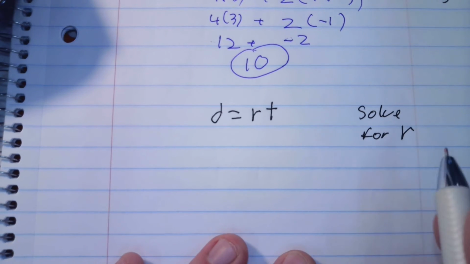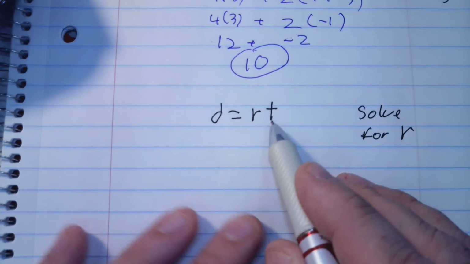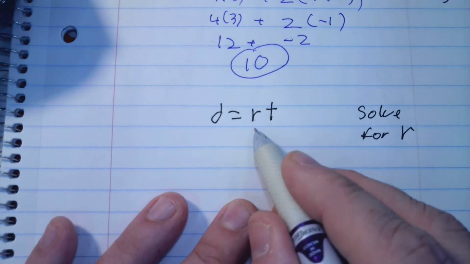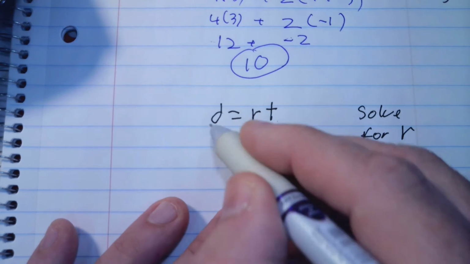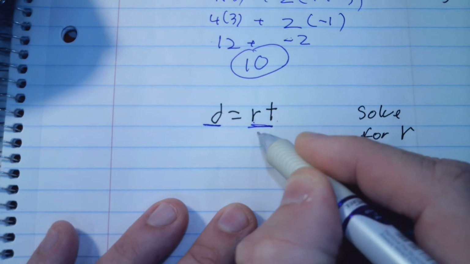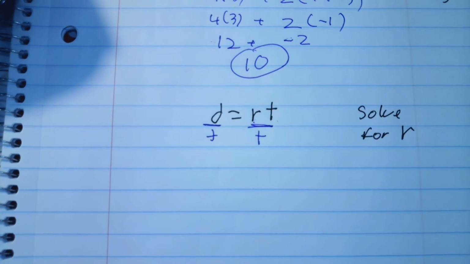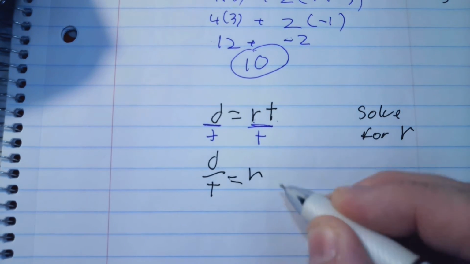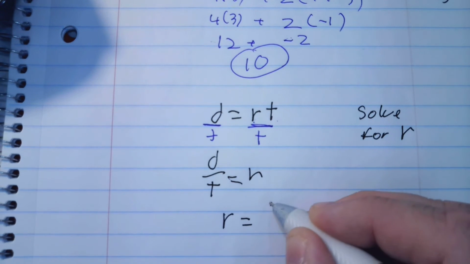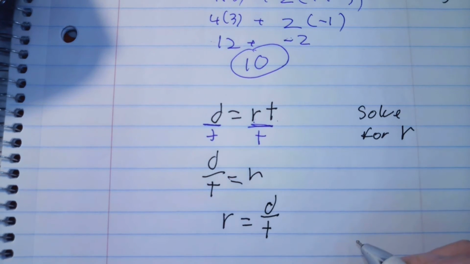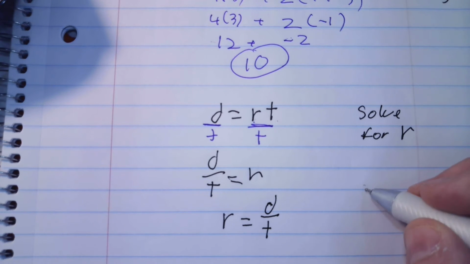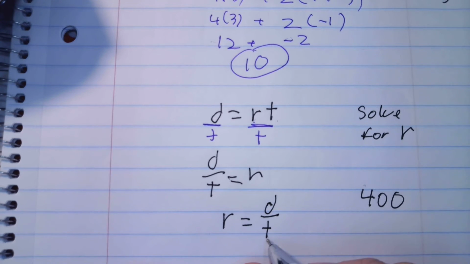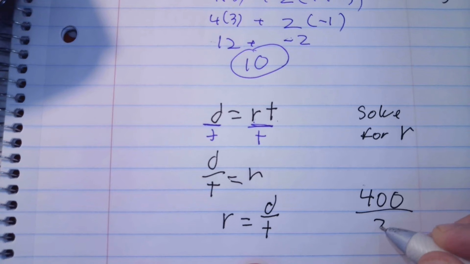So to solve for r, that means to get r by itself. That means I need to do my algebra to get everything away from r. So that means r times t, so the opposite, or the inverse, would be divide by t. And I'm done already. Okay, this is an ugly way to write it. It's technically right. I would rather write it like this. Okay. So if I knew what distance was, so like I would say that distance was 400, and then I knew what time was, let's call that 2 hours.